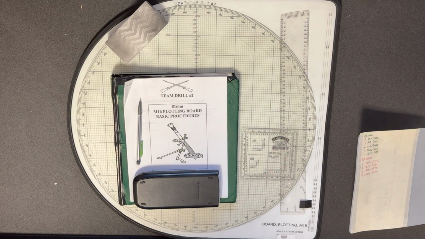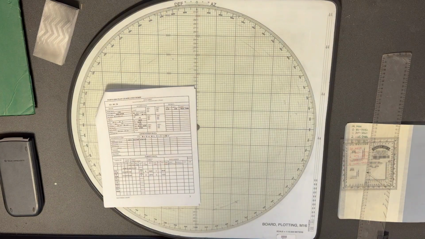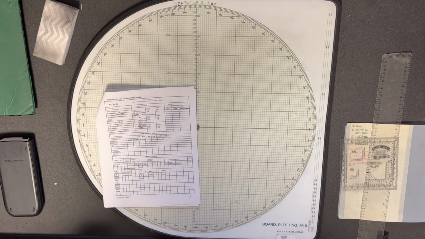All right, today we're going to be going over Team Drill 2. This covers the Modified Observed Firing Chart. Let's get into it. Right when we open up, we have a very busy data sheet that we're going to have to do some things with.